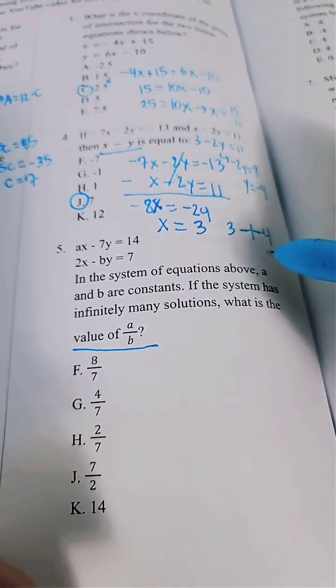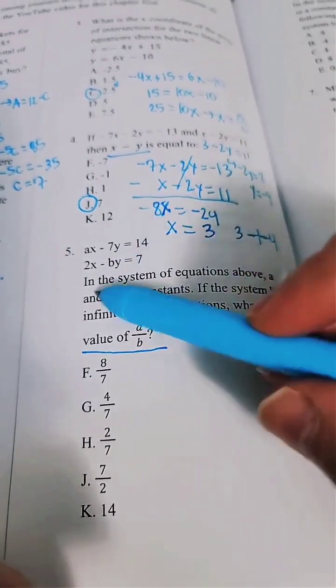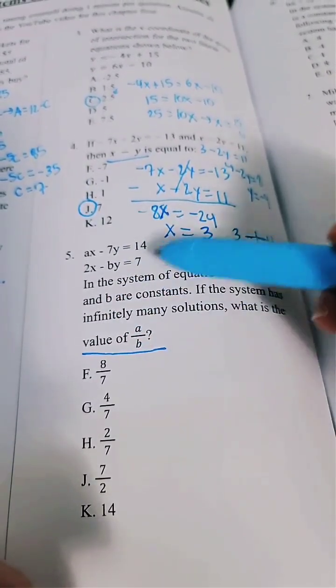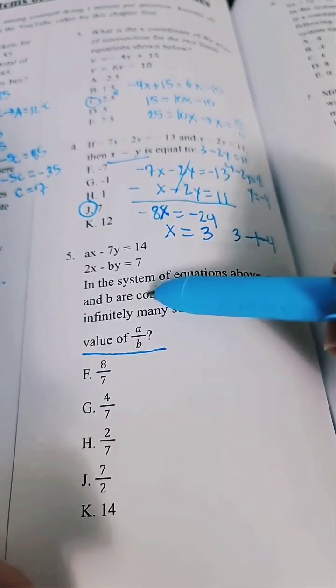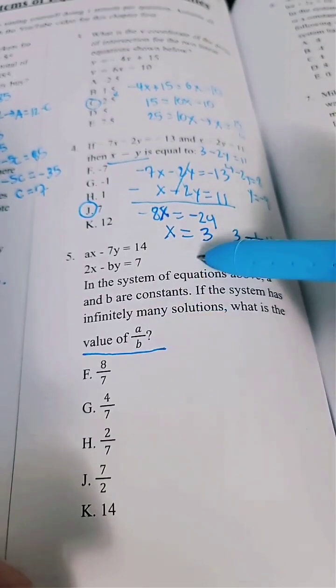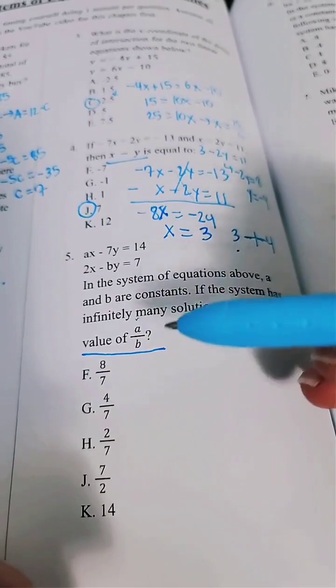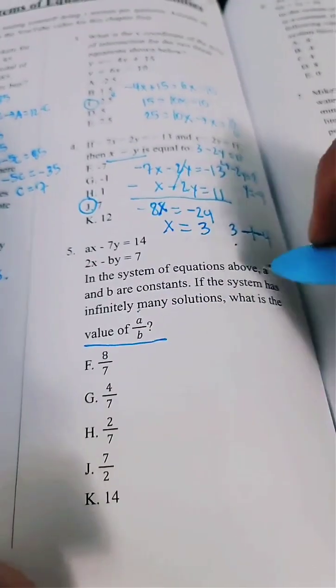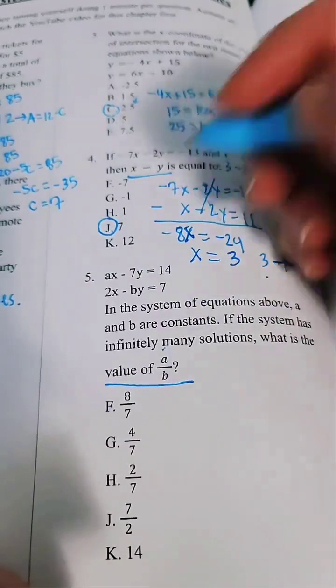If it says that there are infinitely many solutions, okay. Infinitely many solutions for a system of equations would be the same exact line for each of them, because the solution for a system is where the two lines intersect. If you have infinitely many solutions, you have infinitely many points of intersection because they're right on top of each other. They're the same line. So let's see if we can make these equations the same, basically.